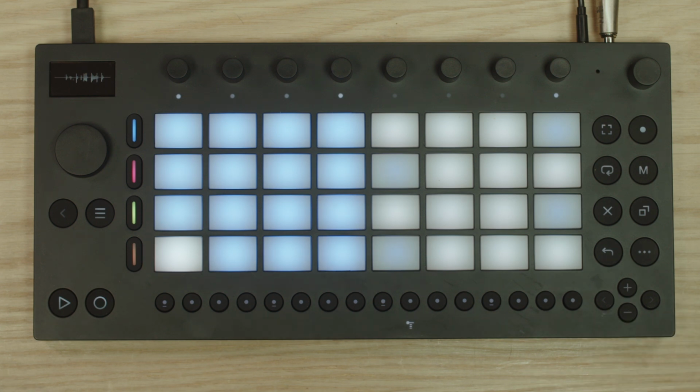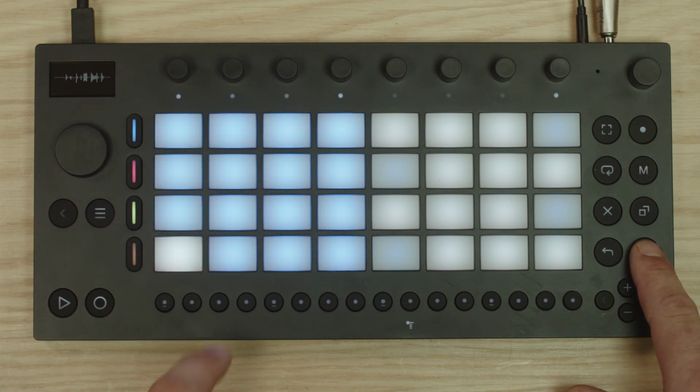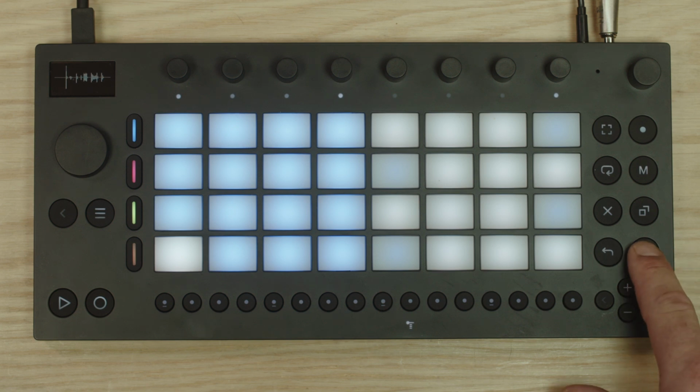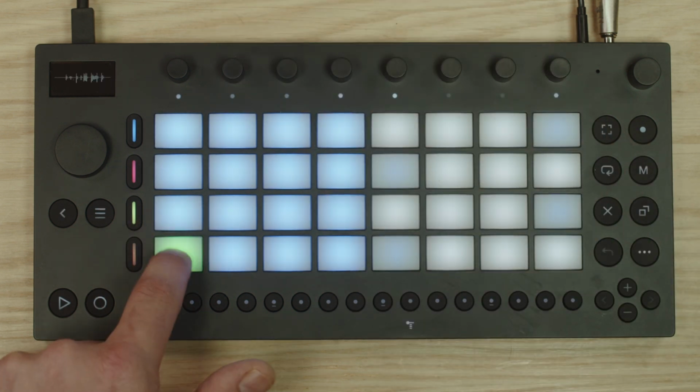That's kind of in the right place, but I want to get the hit right on the front of that transient. So when you're doing the length, you can't see that much detail, but if you hold shift and turn this encoder, you get a zoomed in view. You can also double click shift to lock it, which I find good for samples. So now I can go like this.